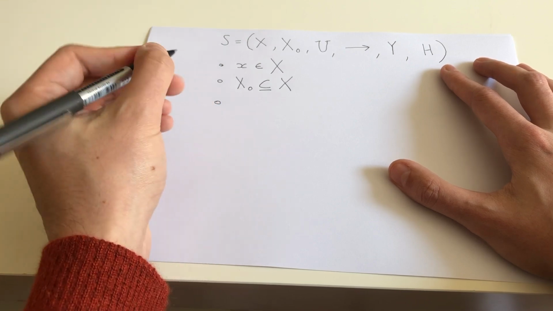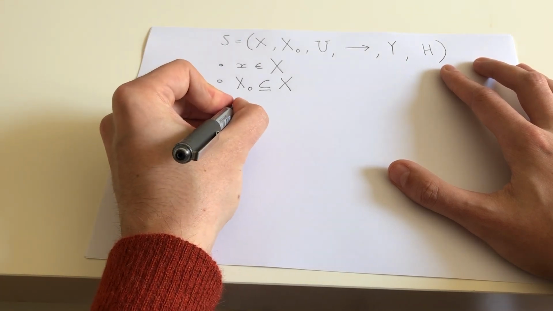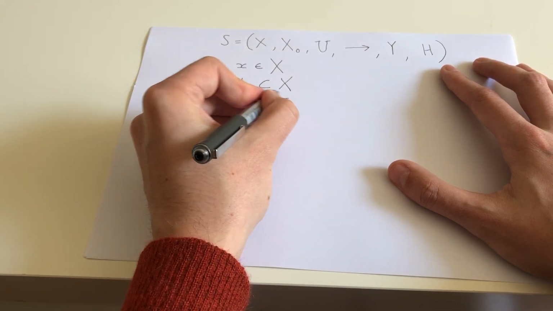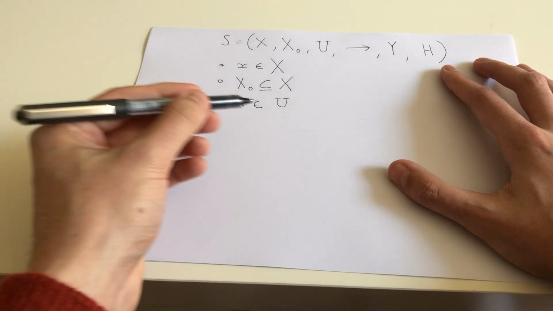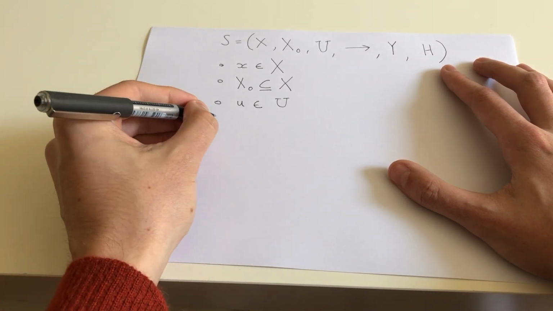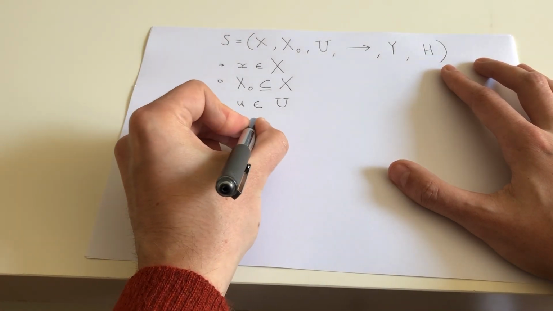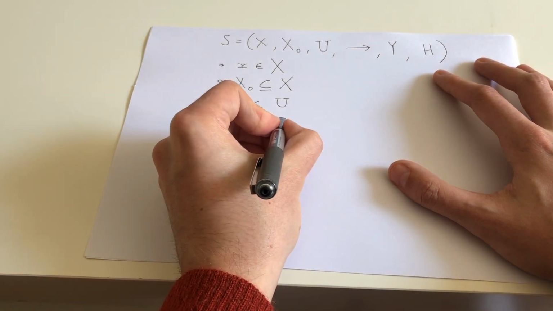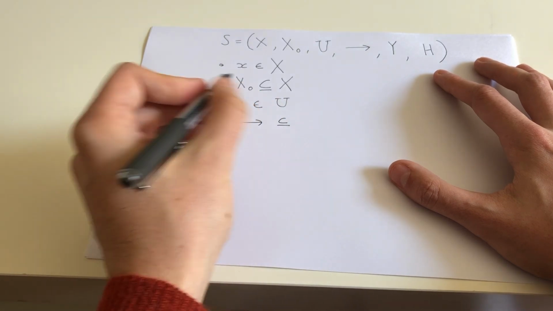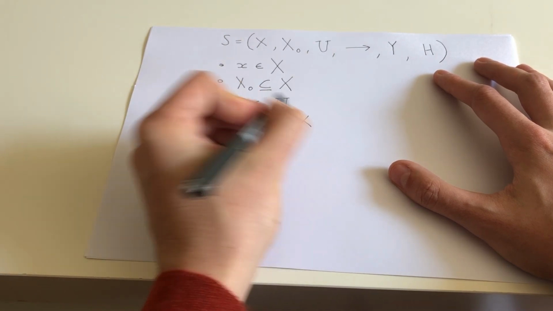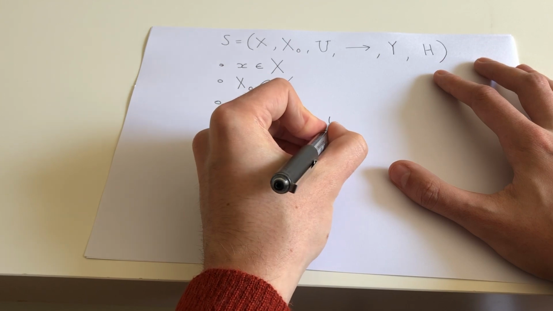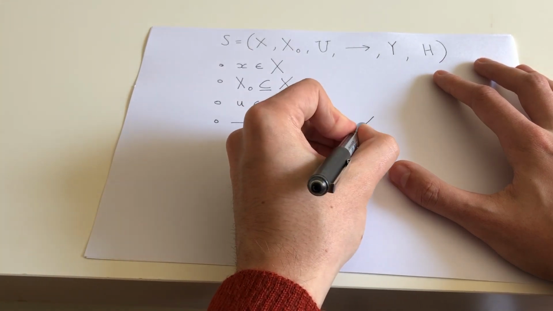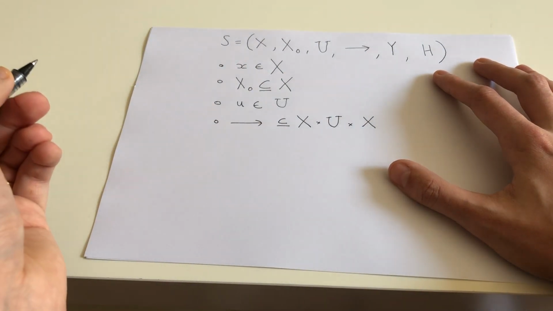We have a set of inputs, and again we can denote one element of the set of inputs with a lowercase u, and then we've got the set of inputs U. We have this transition relation denoted by the arrow, and so this will be some subset of a state, as well as any input, as well as the state that it transitions to.